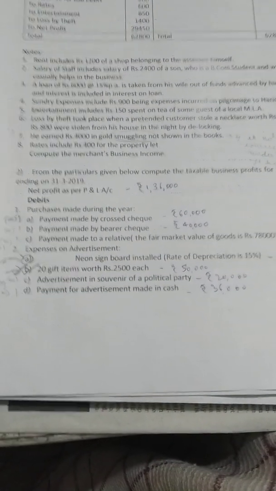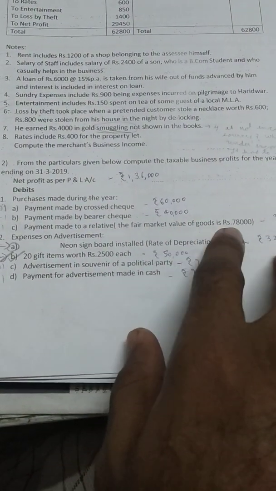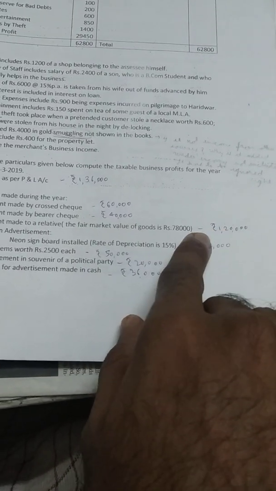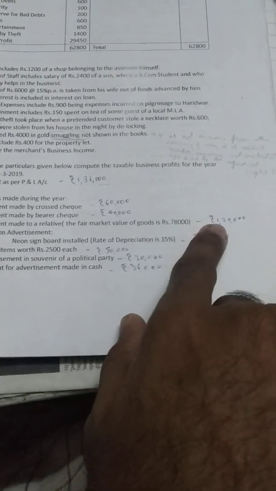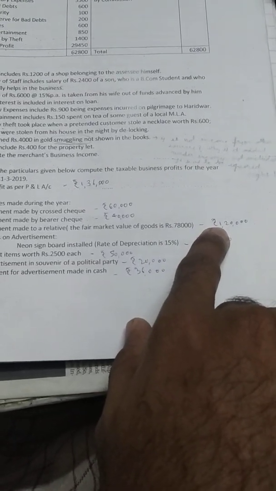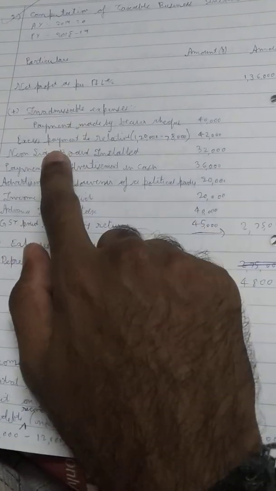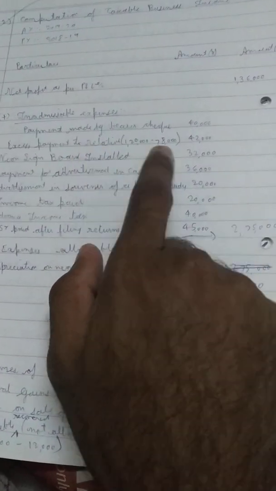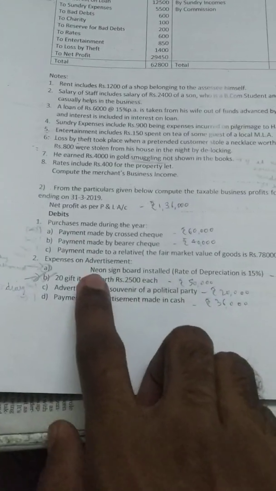Next, moving on, payment made to a relative. The fair market value of goods is 78,000, but you have made a payment of 1,20,000. So when you have received goods from relatives worth 78,000, you have made a payment of 1,20,000. The excess, that is 1,20,000 minus 78,000, that is 42,000, is an inadmissible expense because it is not a business expense. You have just provided extra money to your relatives, so that is not a business expense. 42,000.